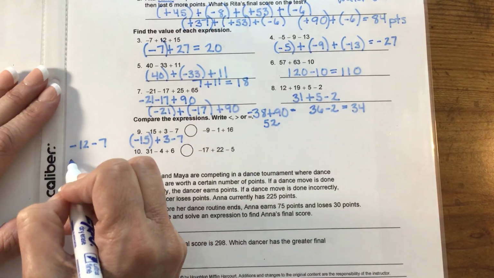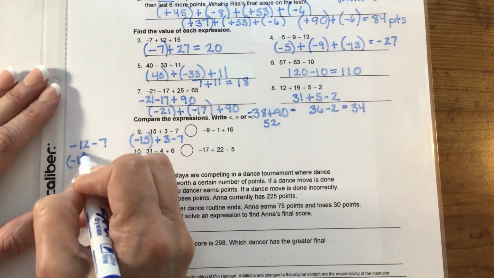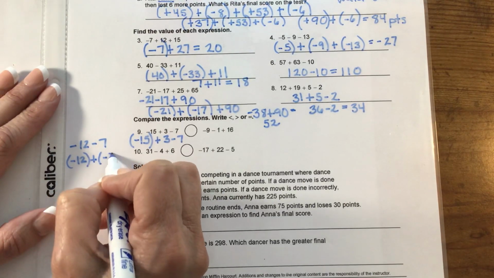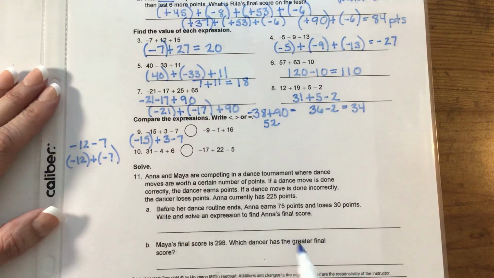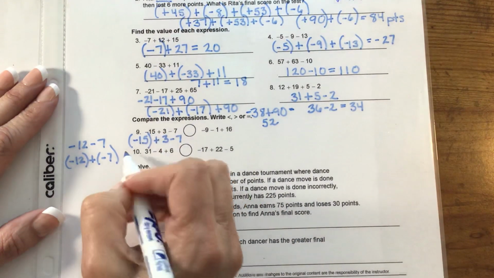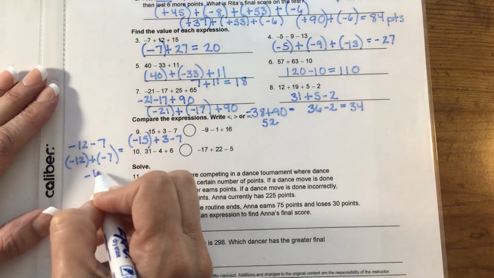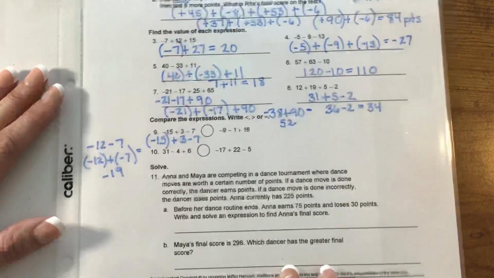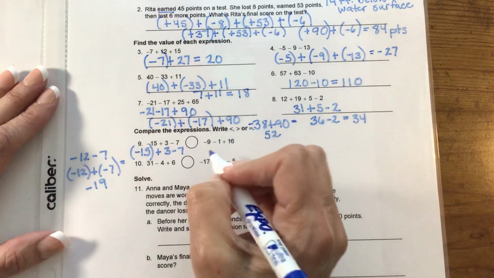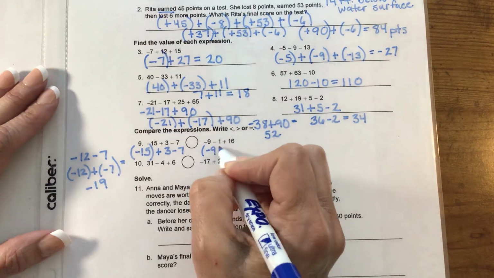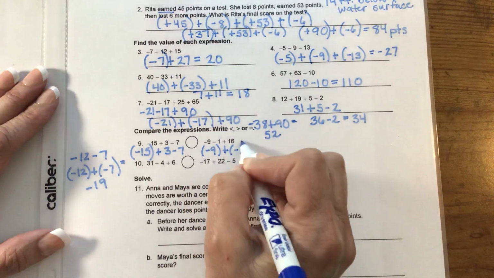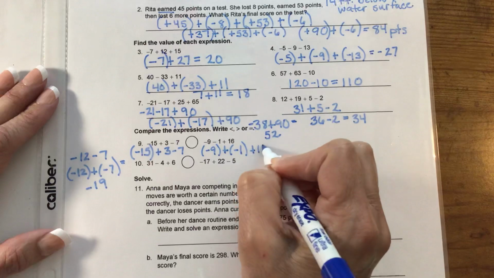Now this is where we come into that change. Change this to an addition. Change the 7 to a negative. Add those two up. This side of the equation is going to equal negative 19. Now let's look at this side of the equation. Negative 9, there's my change, minus 1 plus 16.